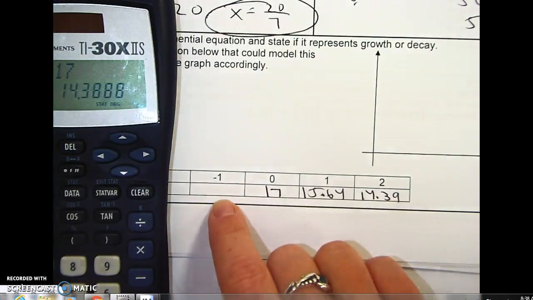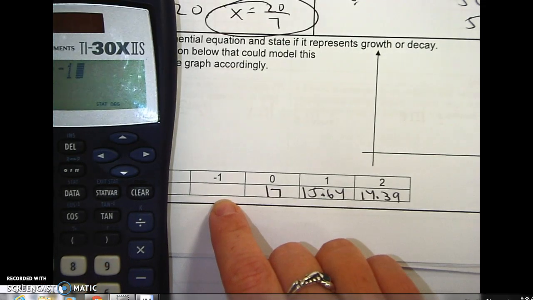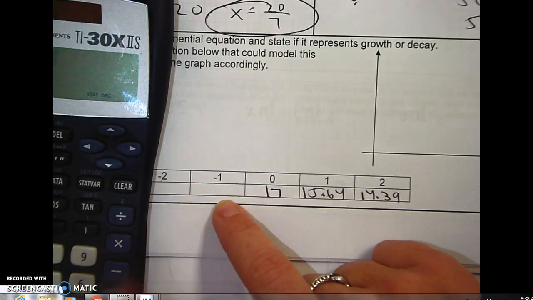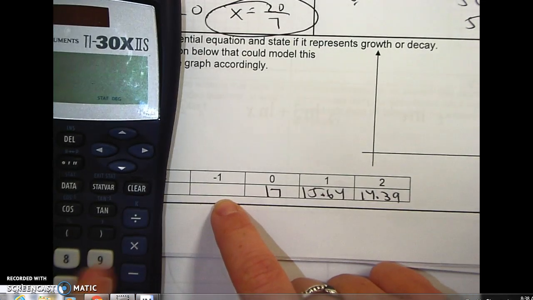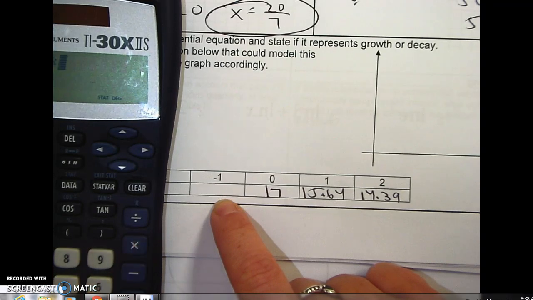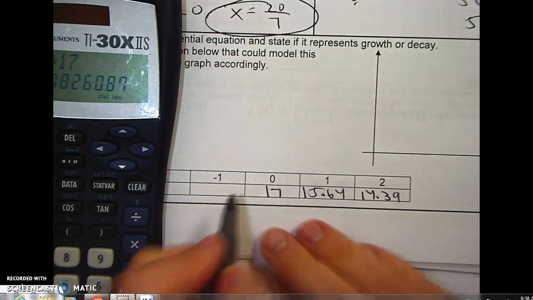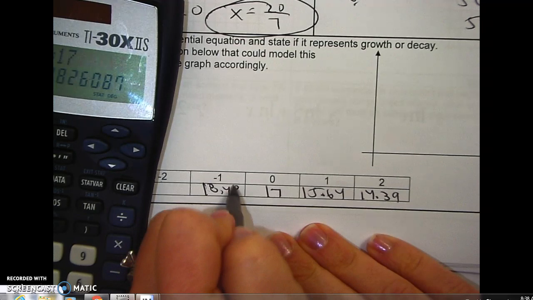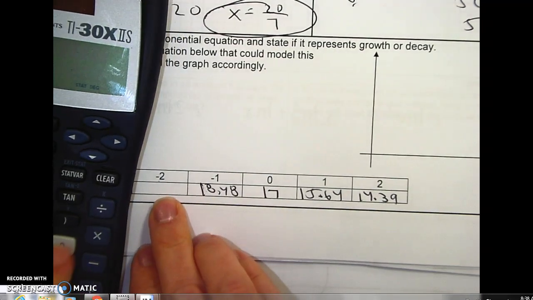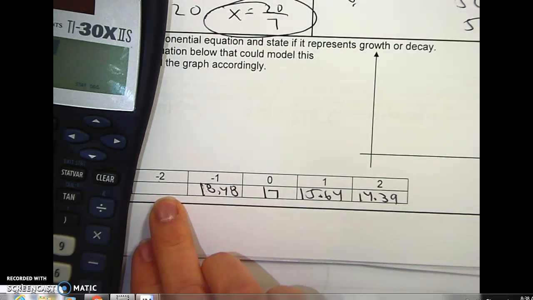Then I will take 0.92 to the negative 1 times 17. Oops, shoot, I got to do that again, sorry. Times 17, 1848. And then 0.92 to the negative 2 times 17, to 28.